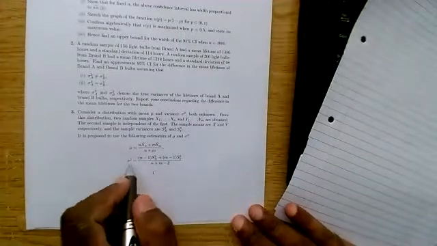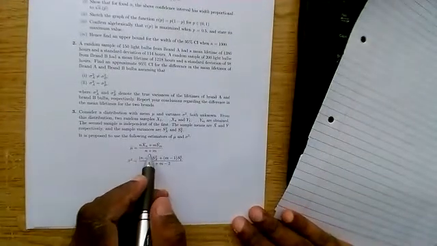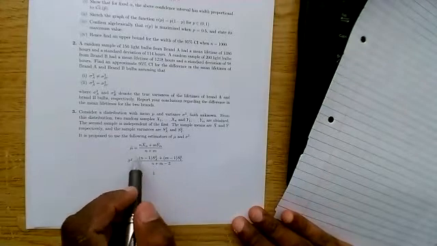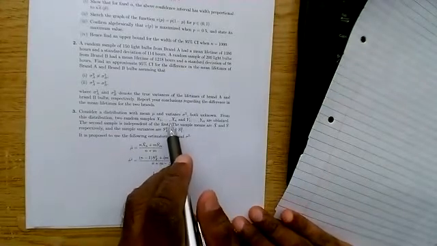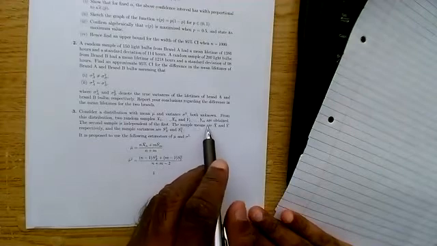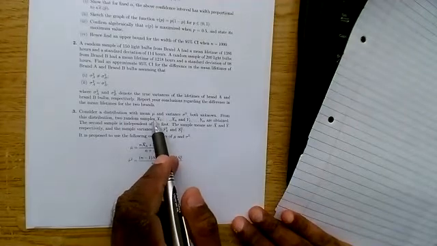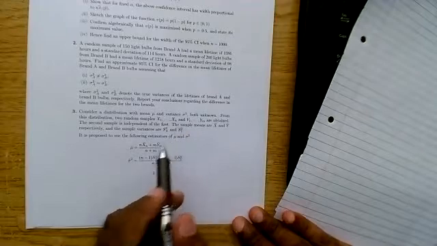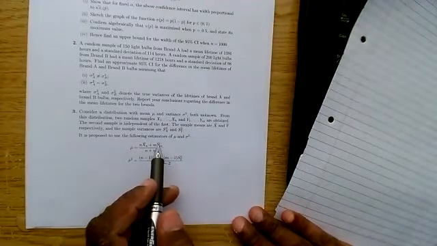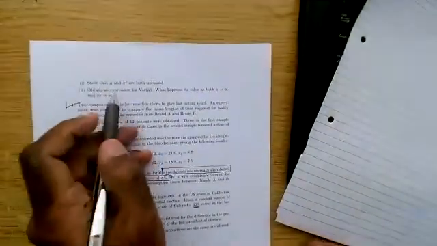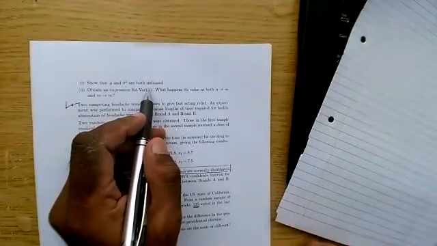The next question I'm going to do is question 3. Question 3 is this one here. You're given these two estimators. This is an estimator for mu. This is an estimator for sigma squared. And you have random samples x1 to xn and y1 to yn from a population with mean mu and variance sigma squared. The question has two parts. The first part is to show that the two estimators are unbiased.